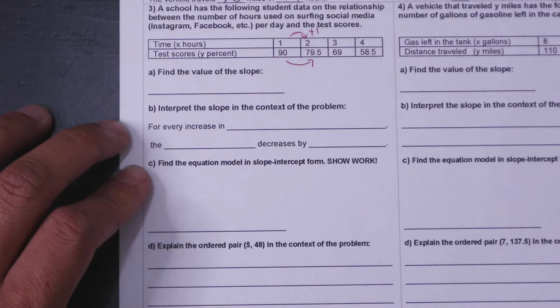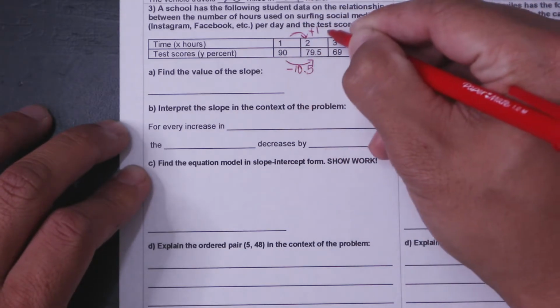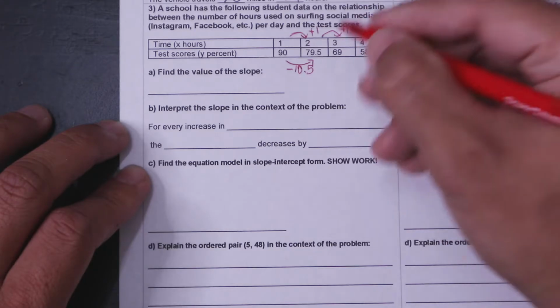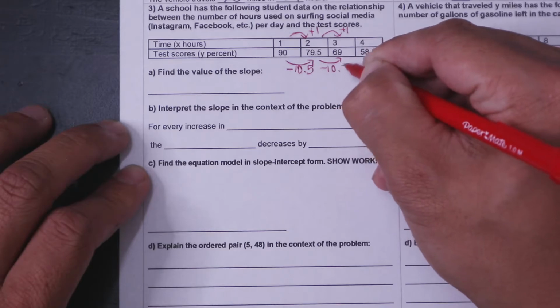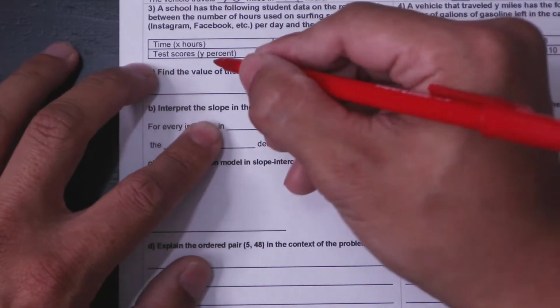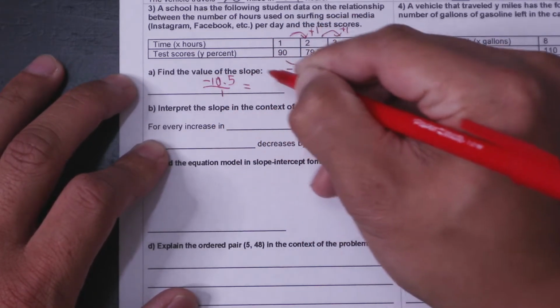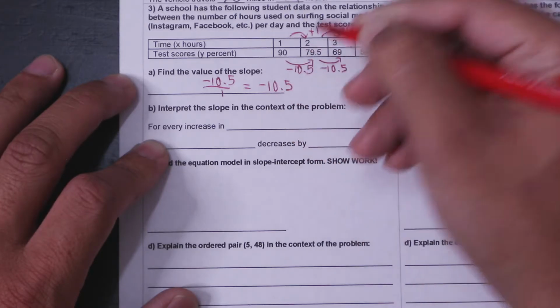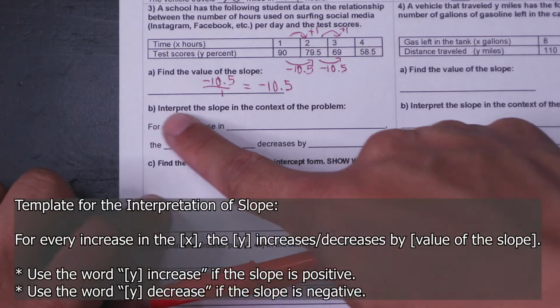So that means it's going to be minus 10.5. That means for each additional hour you spend on social media, your test score keeps dropping by 10.5%. So the slope is negative 10.5 over 1, which is just the same as negative 10.5. That's the slope. Okay, what does it mean? What is the interpretation?